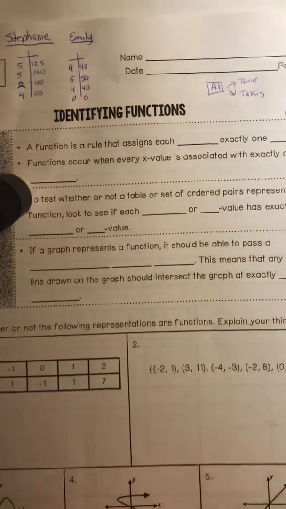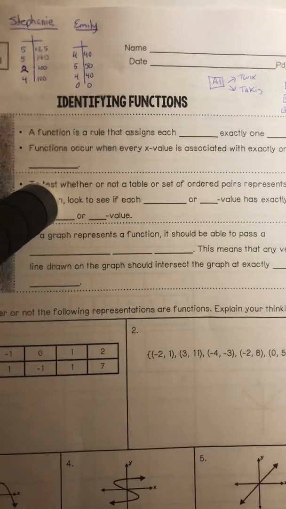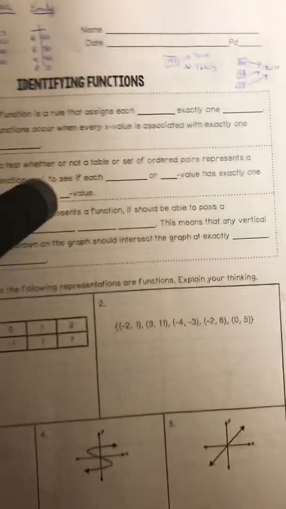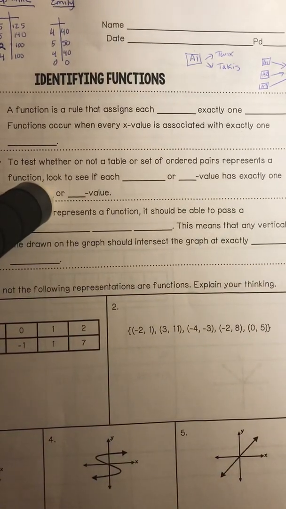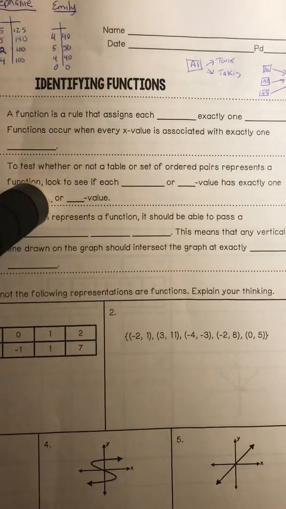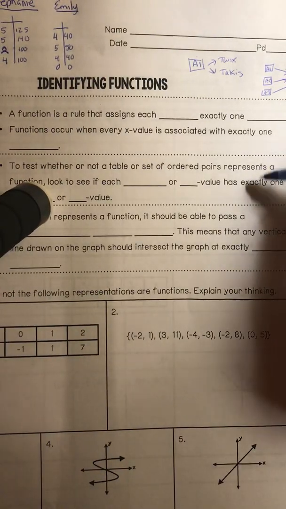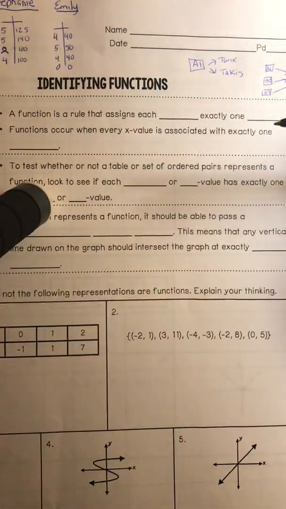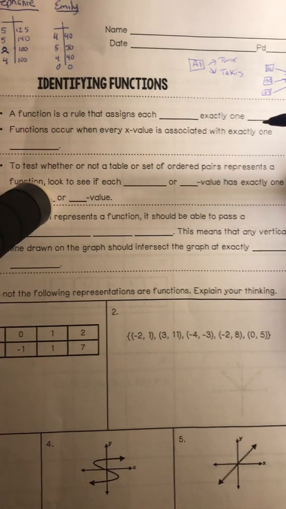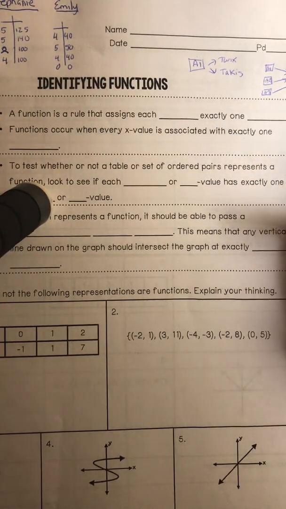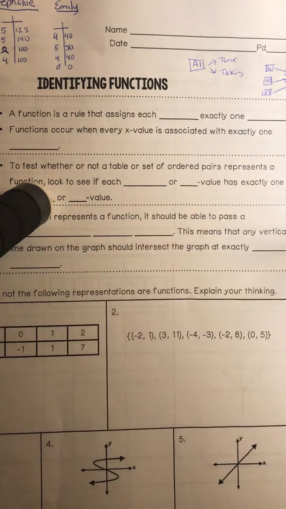Okay, actually, let me get this out of the way. It has been a little bit of a time since we've had a video lesson because we've been doing a lot of review, so I'm a little out of practice. Here we go. We are going to go over these definitions, and then I'll explain them in terms of Emily and Stephanie, if you remember that intro story that we did last in class, and then we will go through some practice problems.